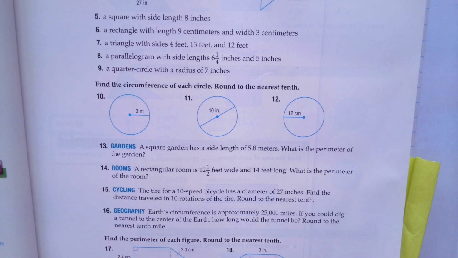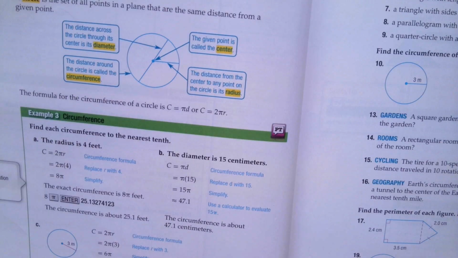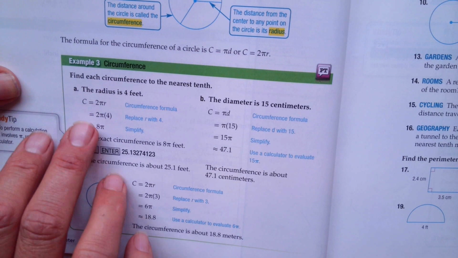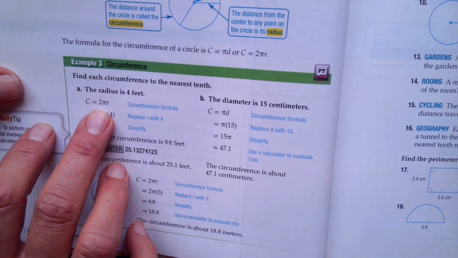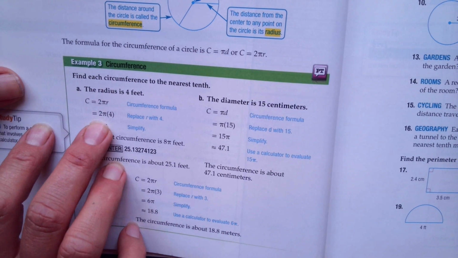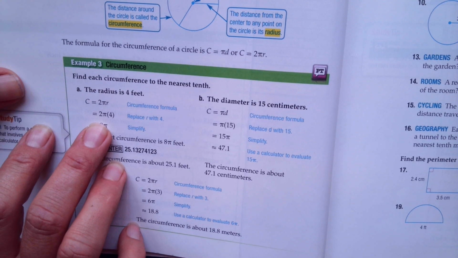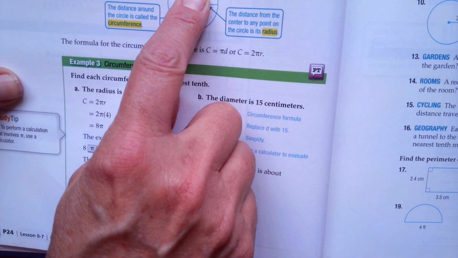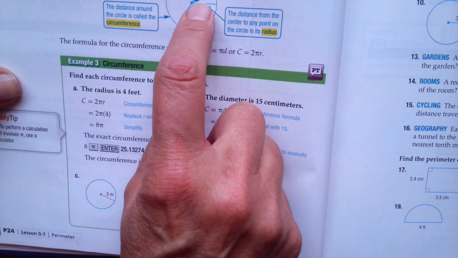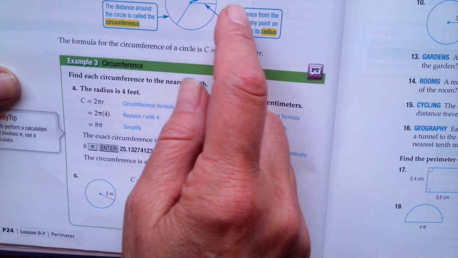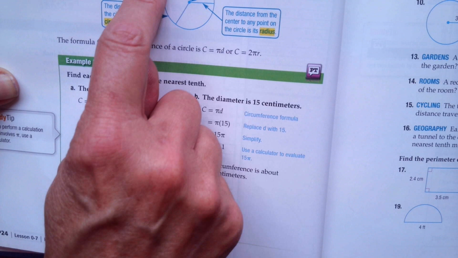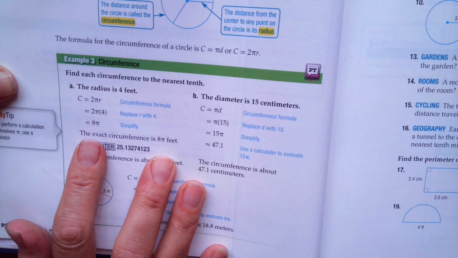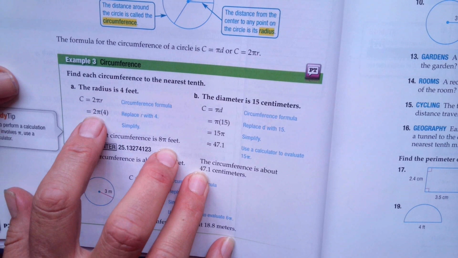And circumference is C equals 2 pi r. So you're going to fill in what they give to you. And remember, this is the diameter. Half of that is the radius. And the distance around is the circumference. So you're going to plug in whatever they give to you, and you're going to simplify.